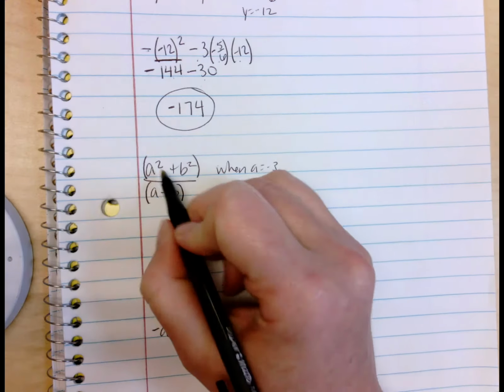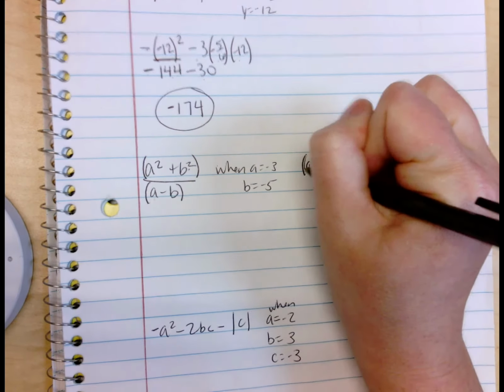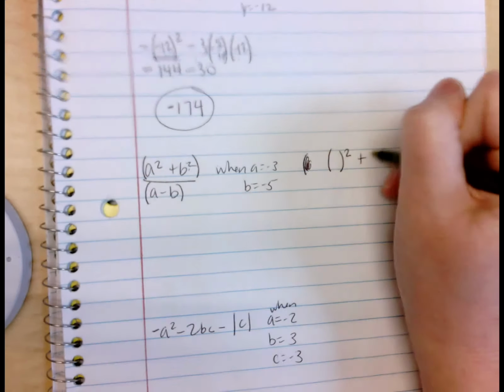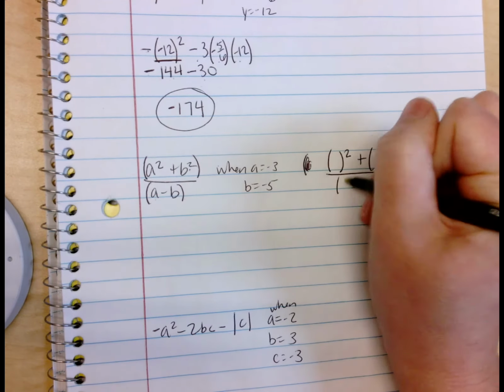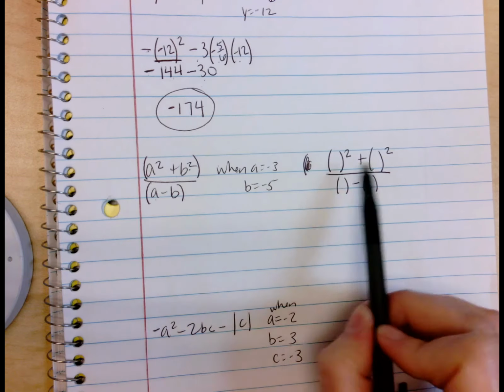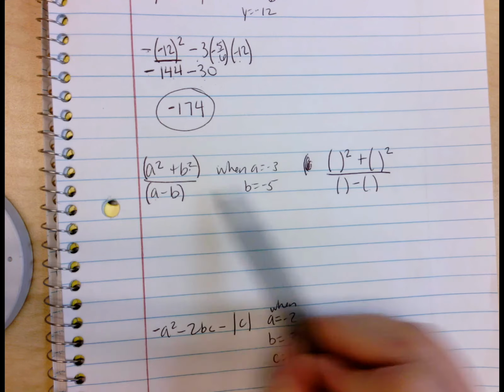So I'm going to replace each of my letters with parentheses. So a squared plus b squared divided by a minus b. I took that a squared, replaced it, replaced the b, replaced the a, replaced the b with parentheses. Now I substitute.